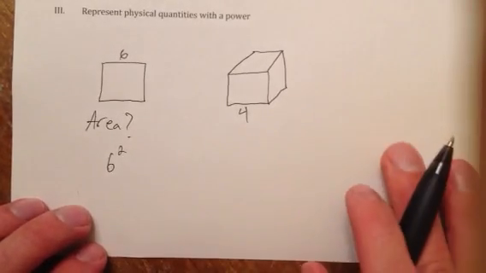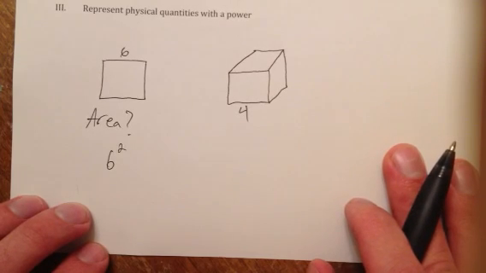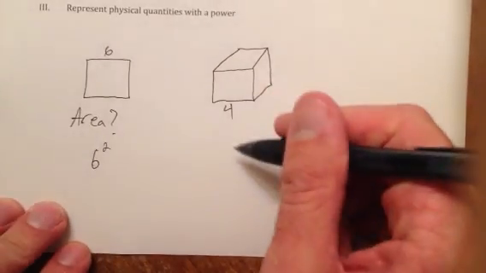Again, you would just have to be careful. What's the problem asking? Is it asking me to write an expression? So should my answer be an expression? Or is it asking me to write and evaluate? Remember, if you evaluate, that's when you actually figure out what numerical quantity that is.